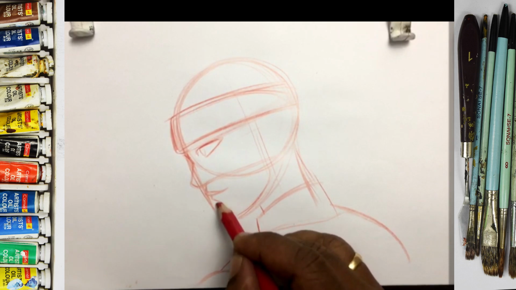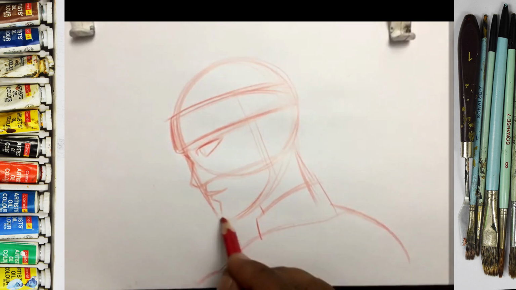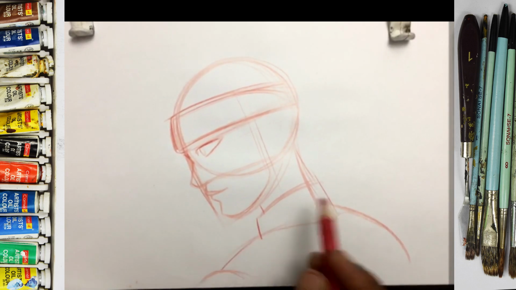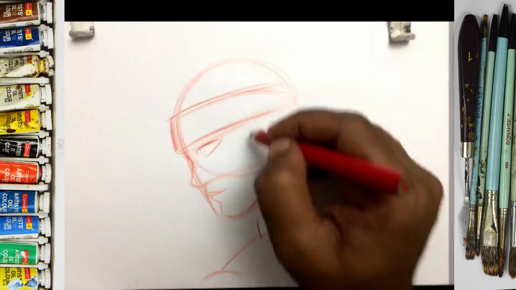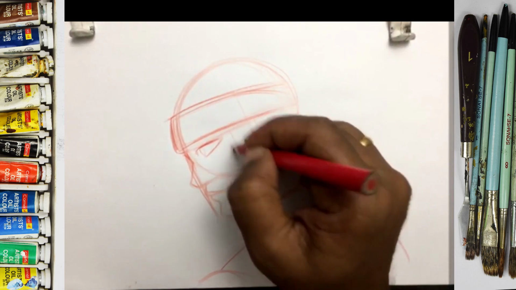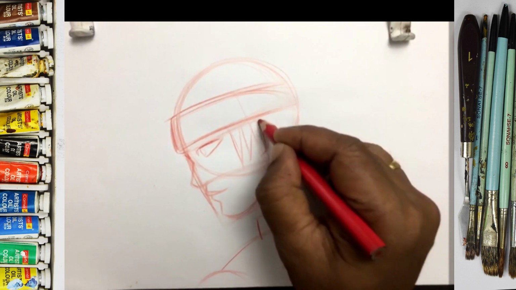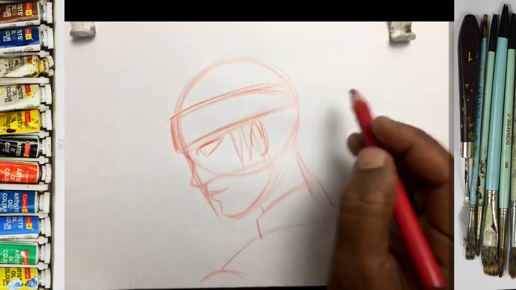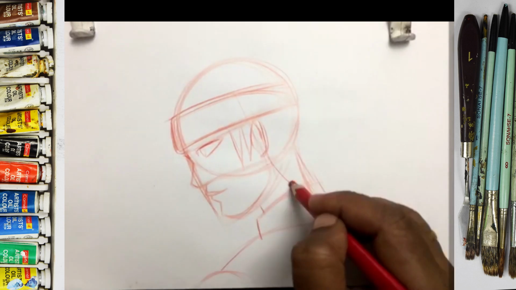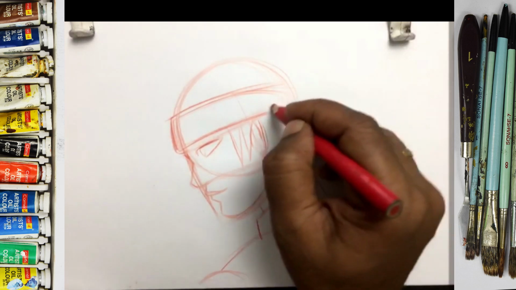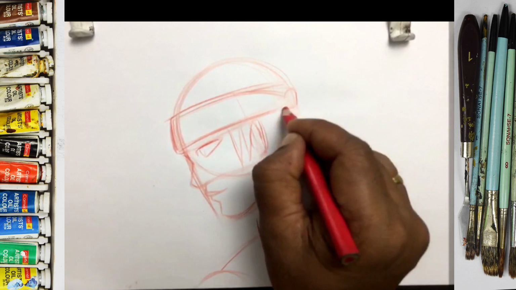See, this is Naruto with the side face. So the basic is done.